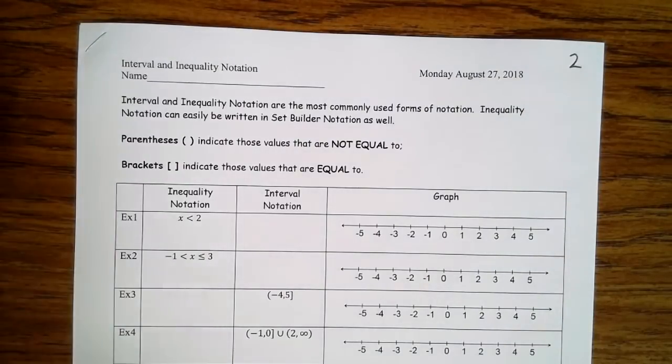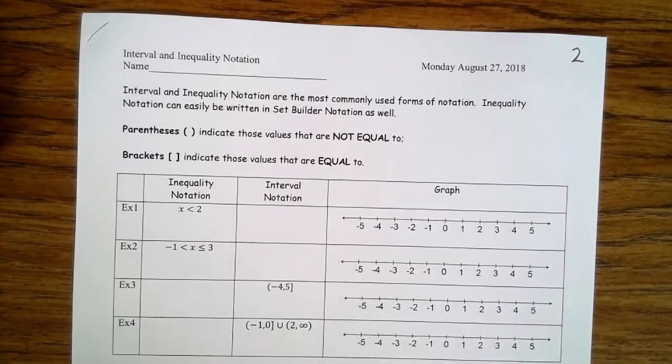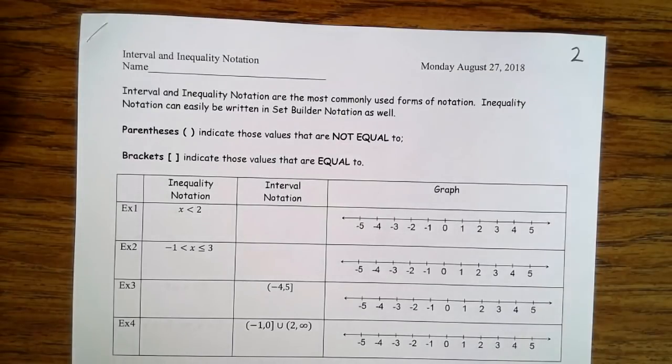All right, so interval and inequality notation are the most commonly used forms of notation, and inequality notation can easily be written in set-builder notation as well. All right, so we have parentheses, which indicate those values that are not equal to, excuse me, brackets indicate those values that are equal to.